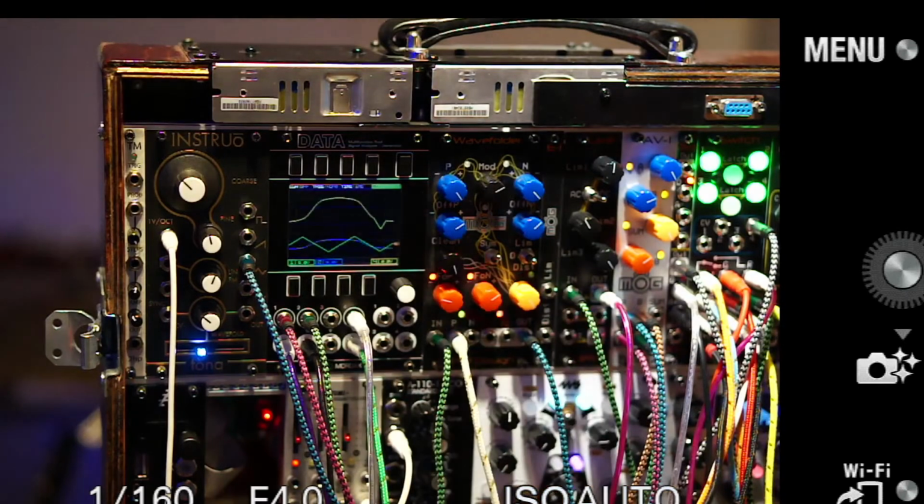Maybe I should let this go. The oscilloscope has a little bit of trouble knowing where to sync its signal on this. So this is with latch on and this is with latch off.